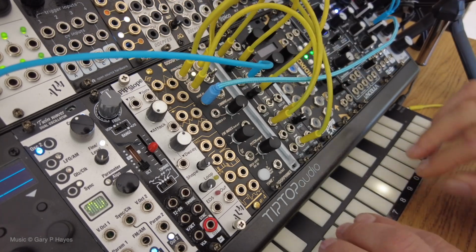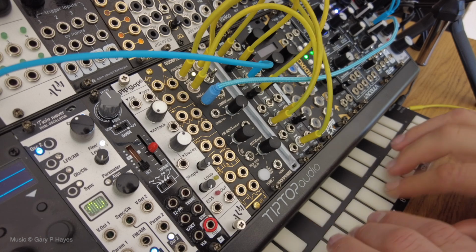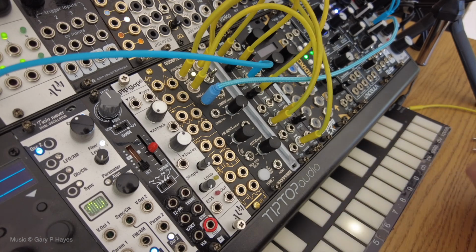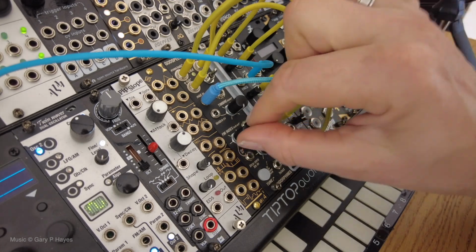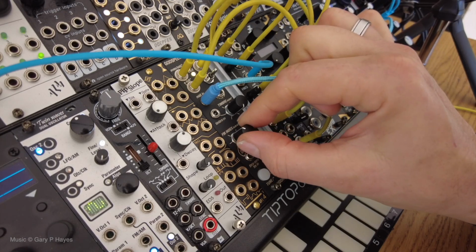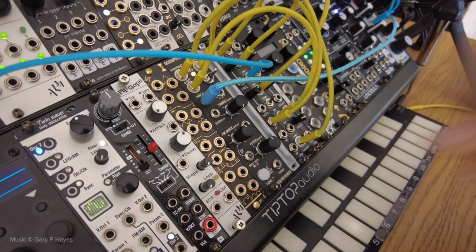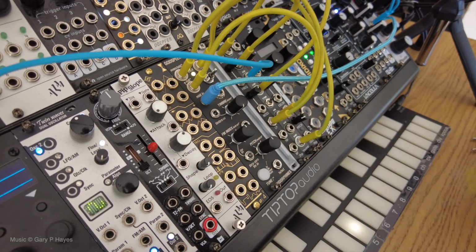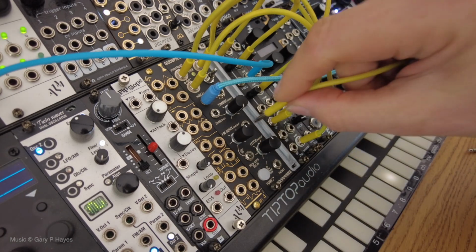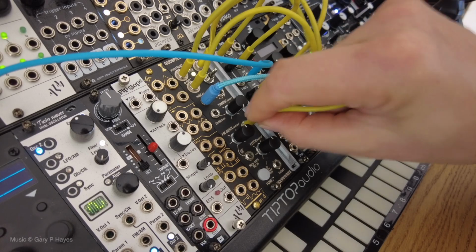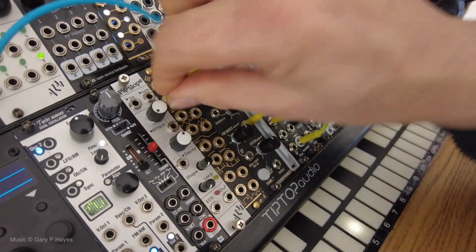Obviously you change the sequence. And that's where we start to modulate the index CV and do a unipolar.